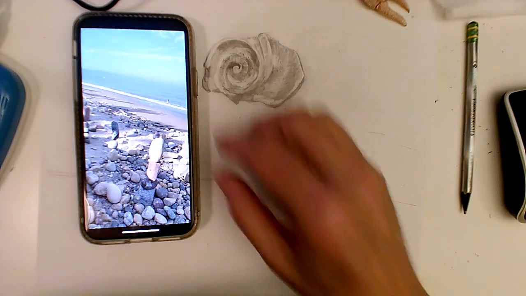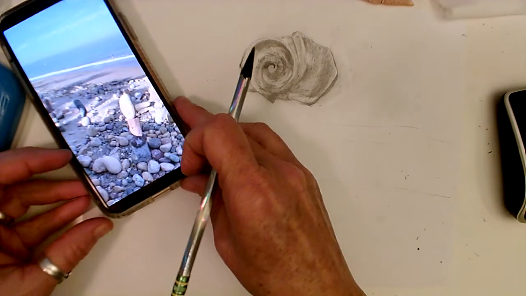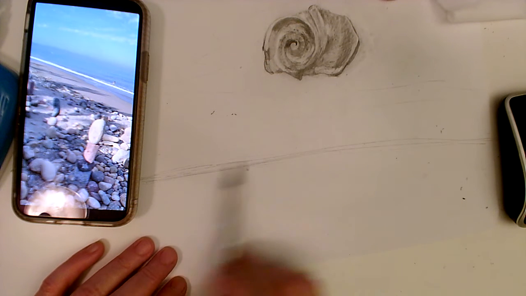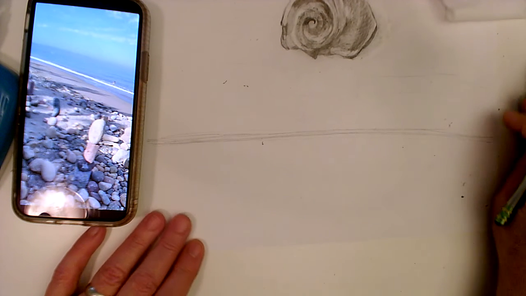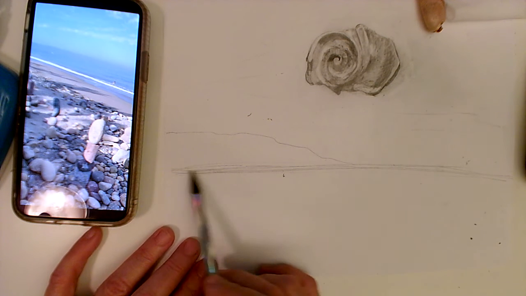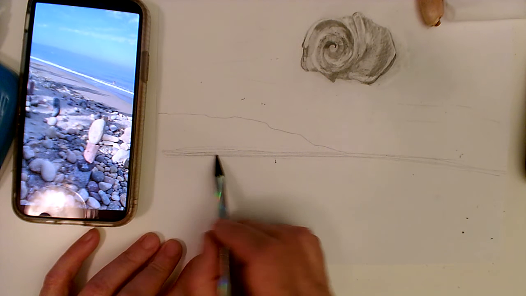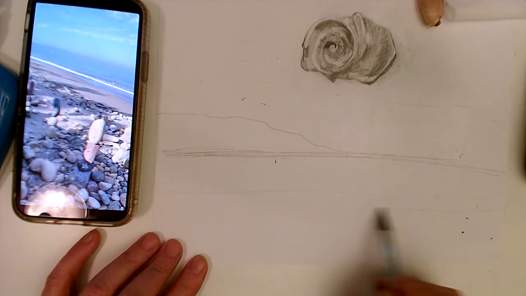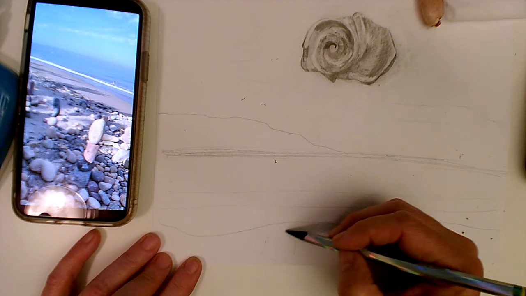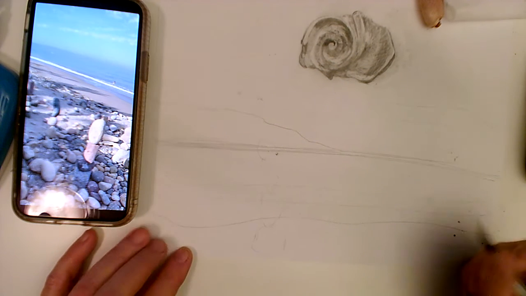So I'm going to, I don't think I want this sideways, so I'm just going to go ahead and I'm going to draw a beach, and I'm going to take and here's a little mountain in the background, and then here's the top of the water, and then here's a little white cap here, and I might even go ahead and draw some of those shapes of stones here and there.